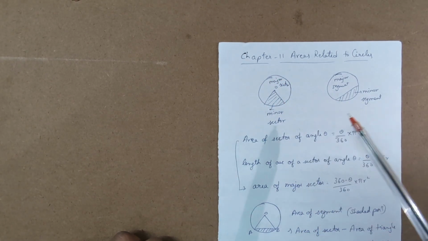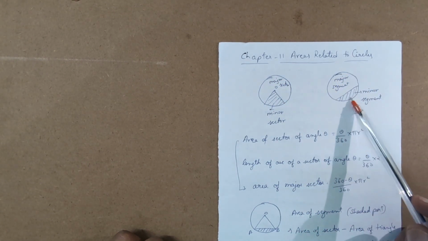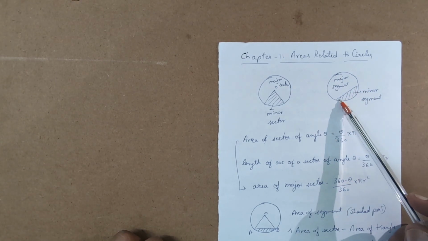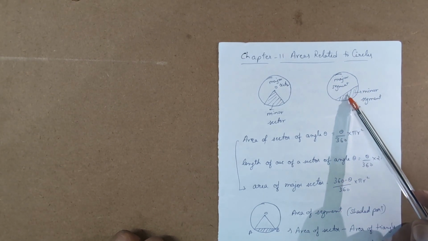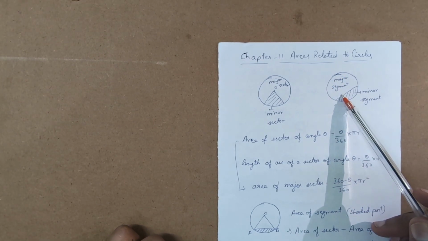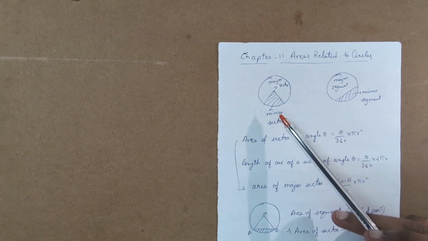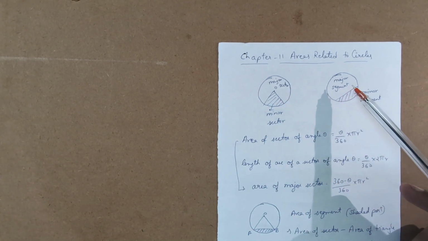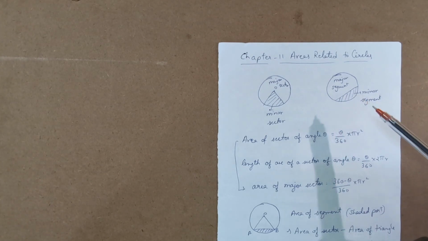The same way, if in a circle a line, that is a chord, is drawn, the area which is the smaller part is called the minor segment, whereas the larger part we call the major segment. So in this chapter we will find how to find the areas of these sectors, minor as well as major, as well as the areas of minor and major segments.